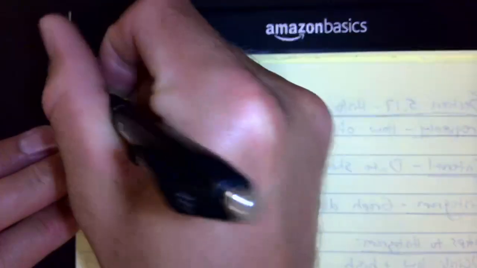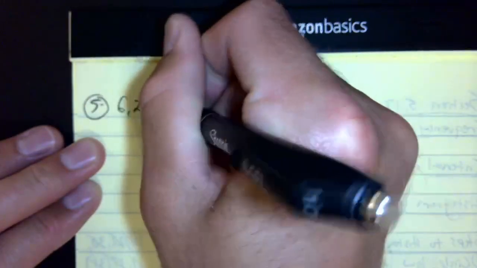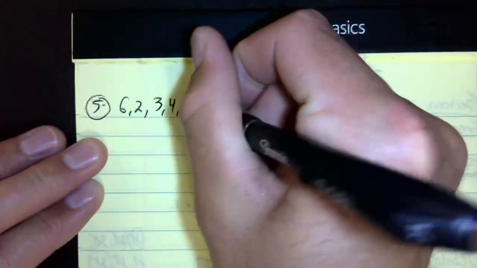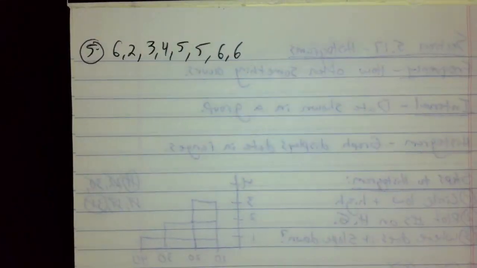Number 5 is 6, 2, 3, 4, 5, 5, 6, and 6. Go and try number 5 on your own.